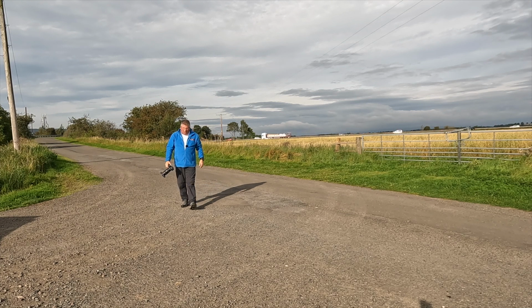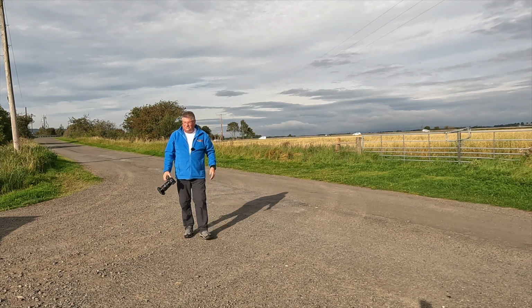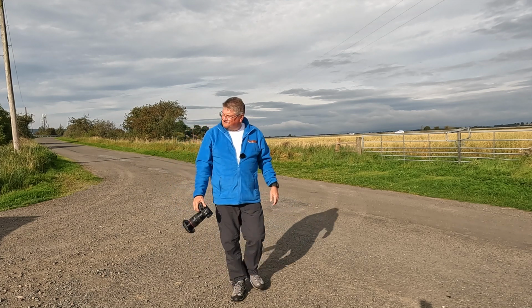I think we'll call it a morning. The sun's out and it's going to be far too strong and severe for us. So I'll share these images with you now.